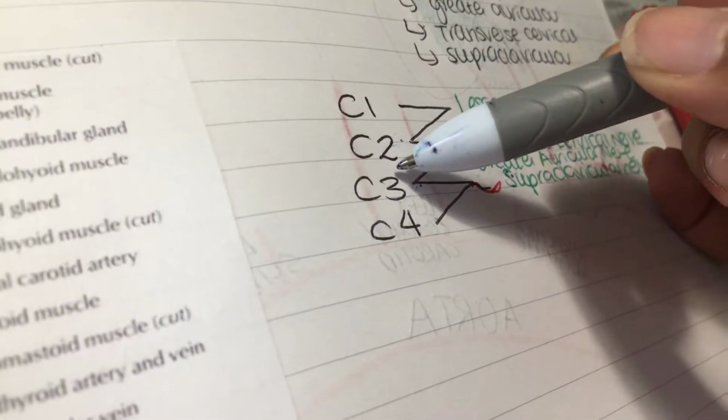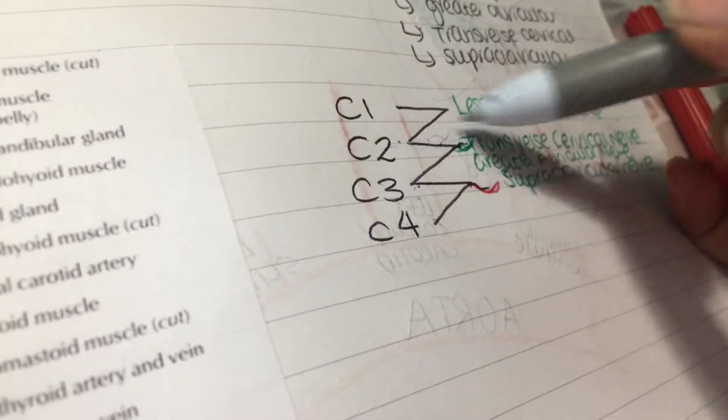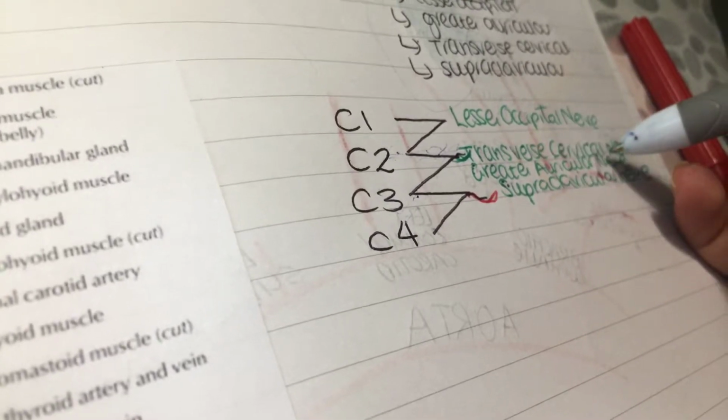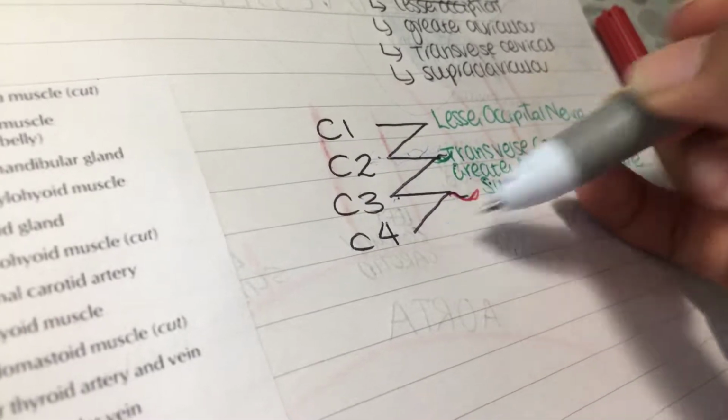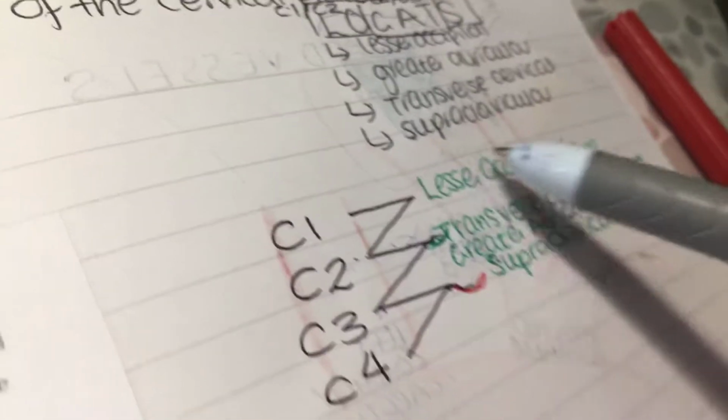Now, then let's go down to C2 and C3. We know that C2 and C3 gives rise to the transverse cervical nerve as well as the great auricular. Let's go down to C3 and C4. C3 and C4 give rise to our supraclavicular nerve. By the way, the way to remember this is LOGATS.